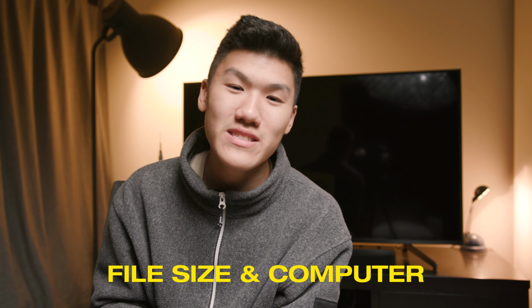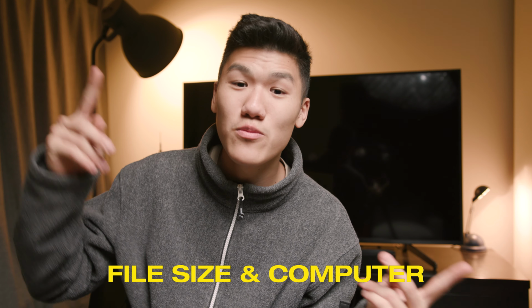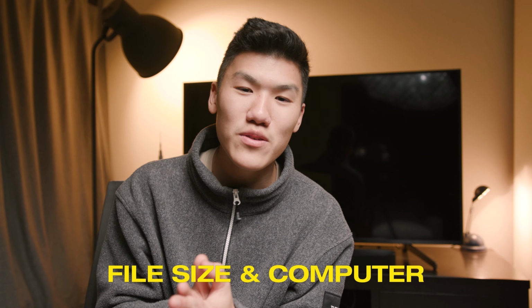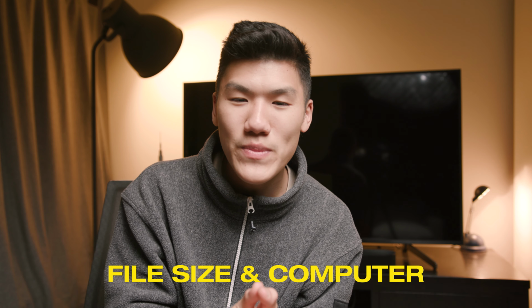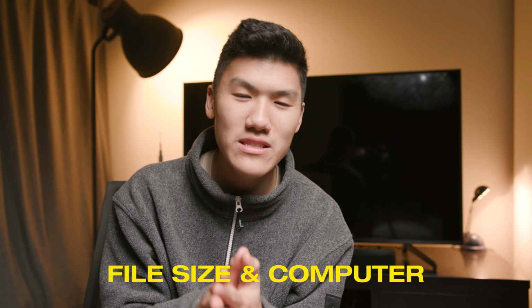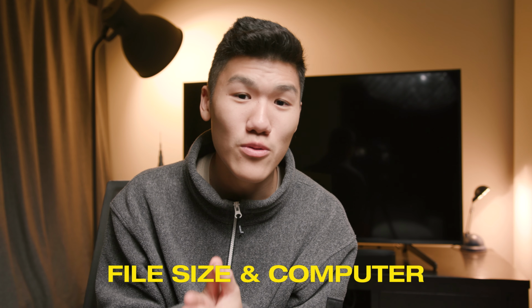However, with all these pros, there do come a few cons, such as file size. It's so much bigger of a file compared to a standard video, meaning it's going to fill up your hard drives a lot quicker. And you do need a pretty decent computer to edit on, otherwise your computer's going to lag quite a lot with the footage.